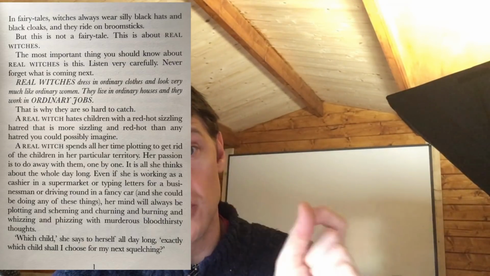However, if you put the real witches in the second clause, real witches dress in ordinary clothes and real witches look very much like ordinary women, then you would need a comma, definitely, before the coordinating conjunction and, because then you have main clause, comma, fanboys, main clause, which is one of the comma rules. Okay, look at the next part.